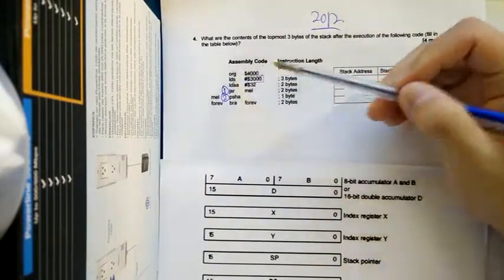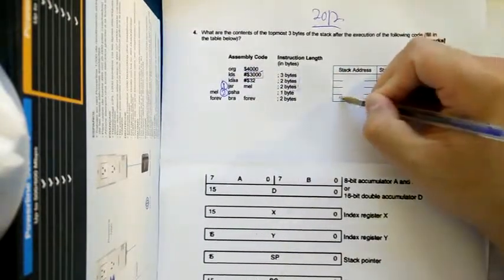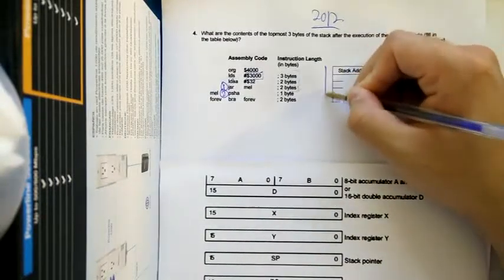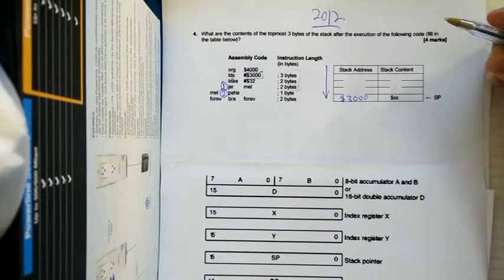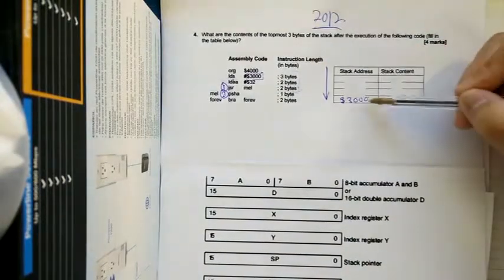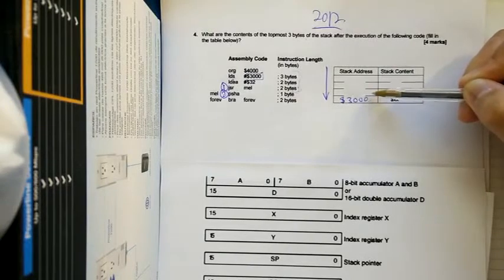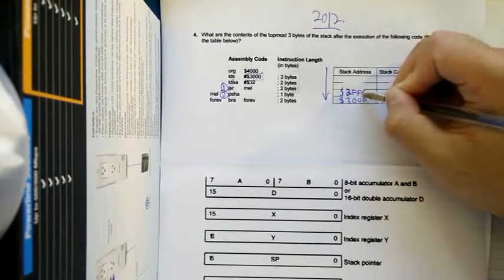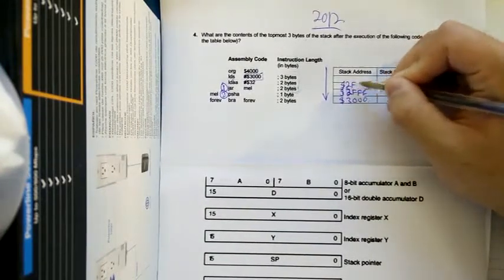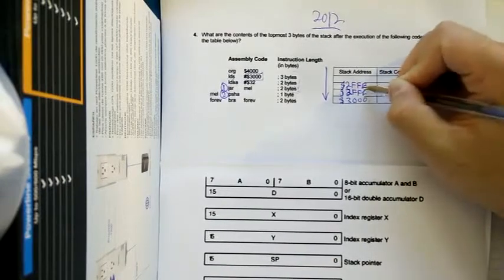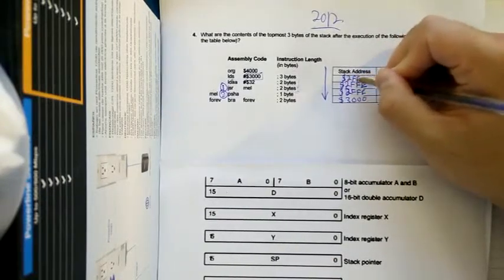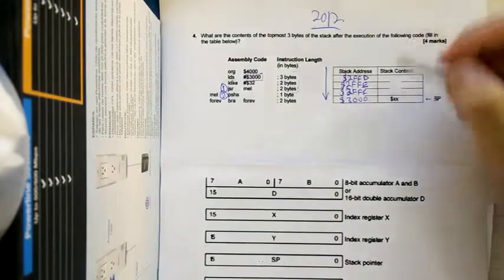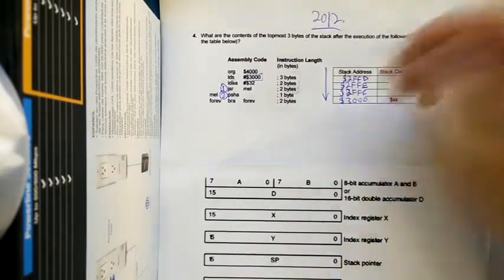So load S, load stack pointer of 3000. So we're going to put that on the bottom here. And this is a last in first out system, so everything that we put in is going to go from the top. Okay, and so when we want the topmost 3 bytes, we have to actually decrement this 3000 by 1, 3 times. So this is going to be $2FFF, $2FFE, and then $2FFD.